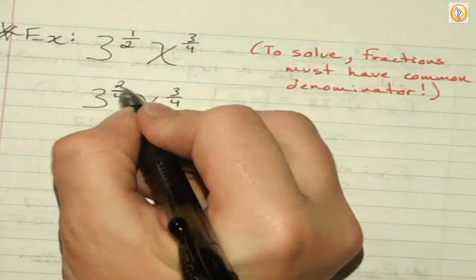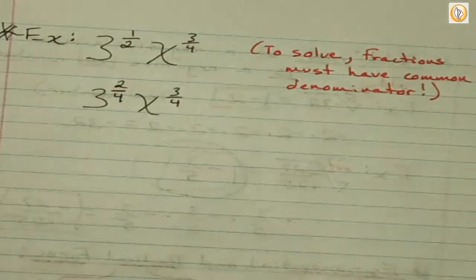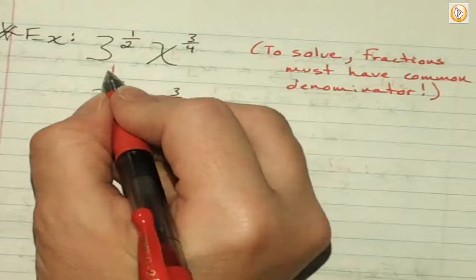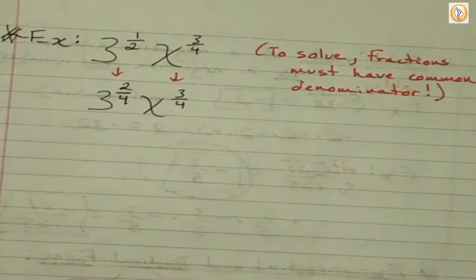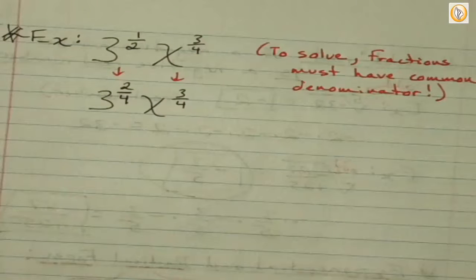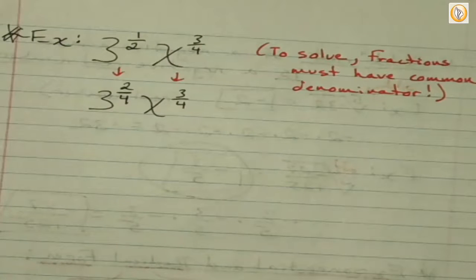2. Before I move on, everyone better look at this and tell me if they understand what we did. Does everyone understand we have to have a common denominator? And does everyone understand how we got the common denominator?